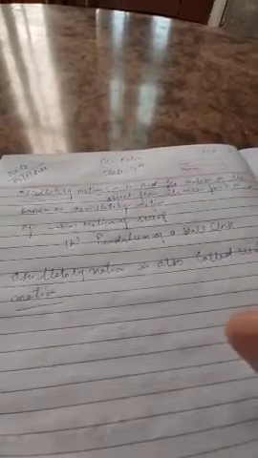Then the motion is called vibratory motion. In very simple language, some part remains at a fixed position and the other parts move to and fro. So this is called vibratory motion.